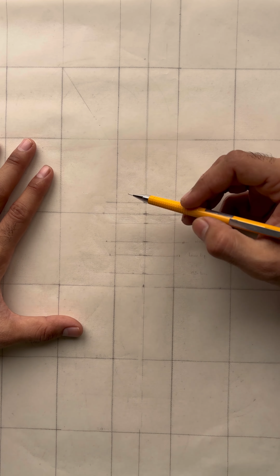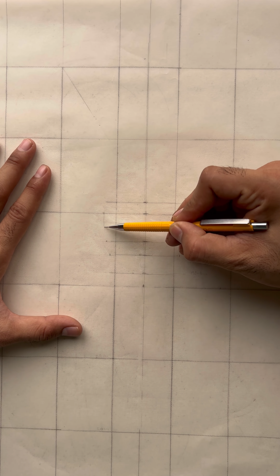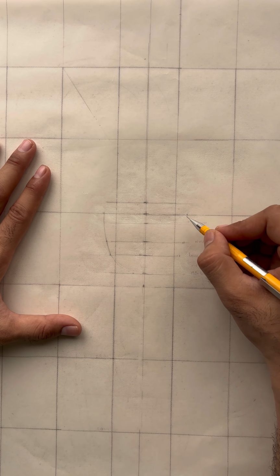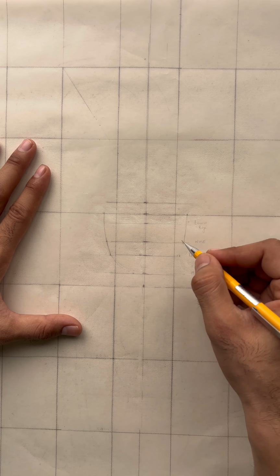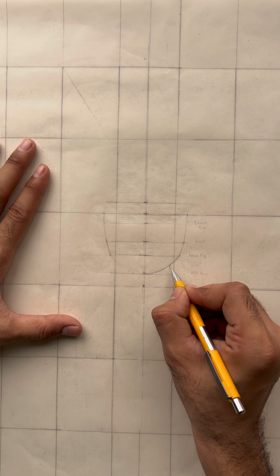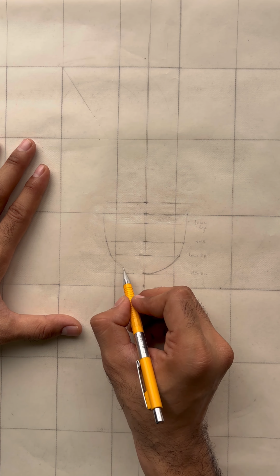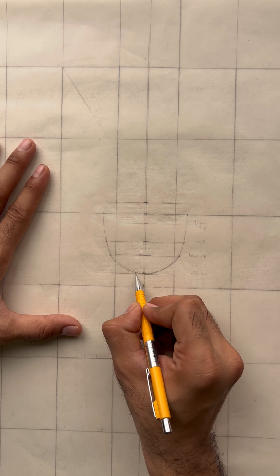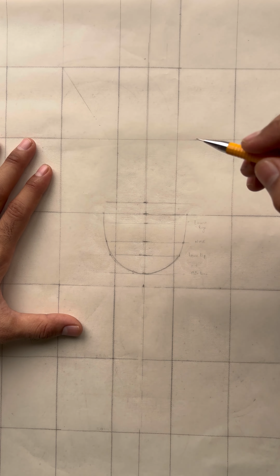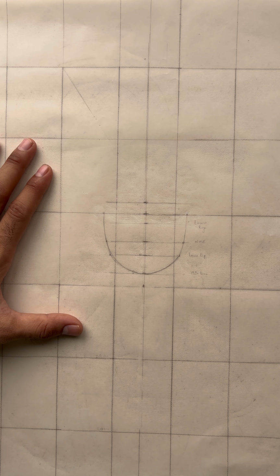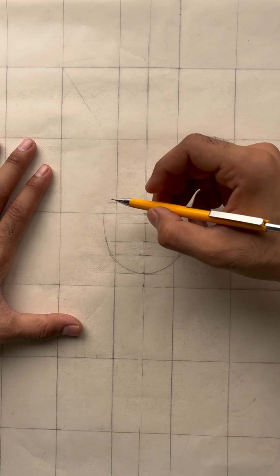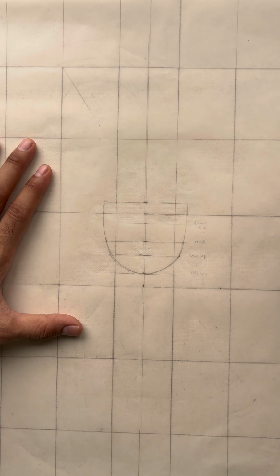Now you're supposed to connect these dots to form a beautiful curve. On both the sides, you need to connect these dots to form a beautiful and symmetrical curve. Like this. Make sure that it is looking symmetrical. It's okay if you have to go slightly here and there from the marked dots. So this is how your curve is formed. You can extend the curve and meet the upper horizontal line like this.